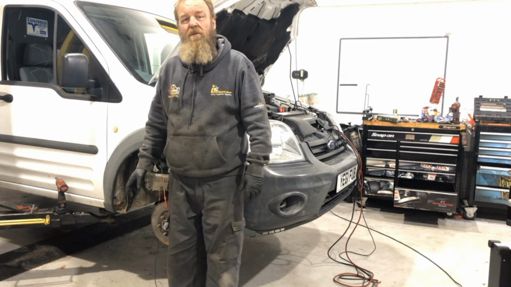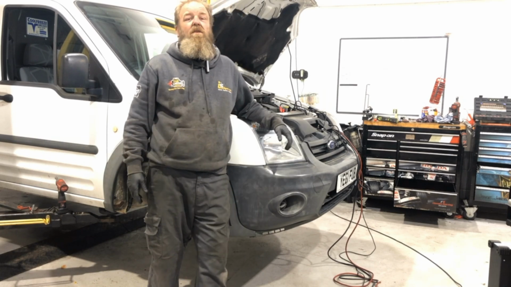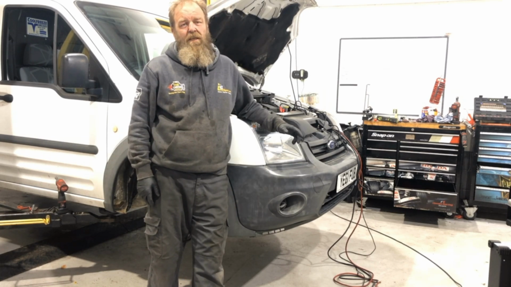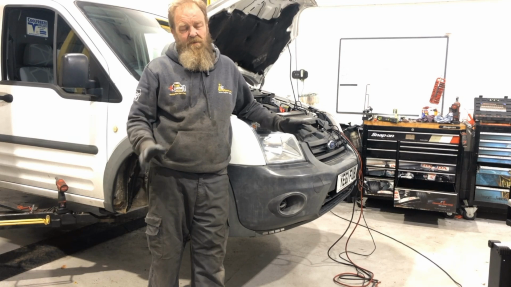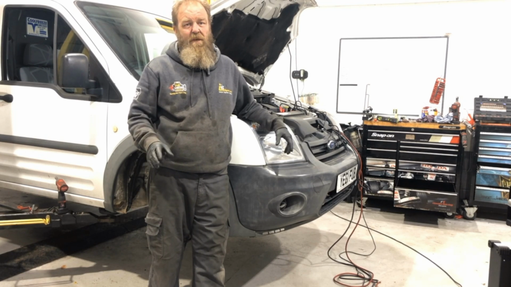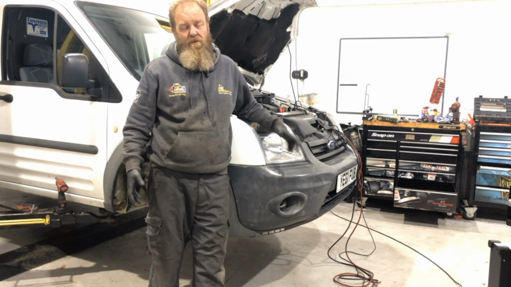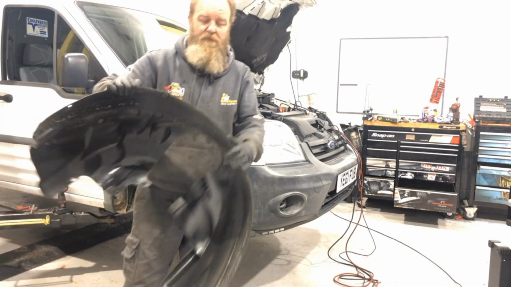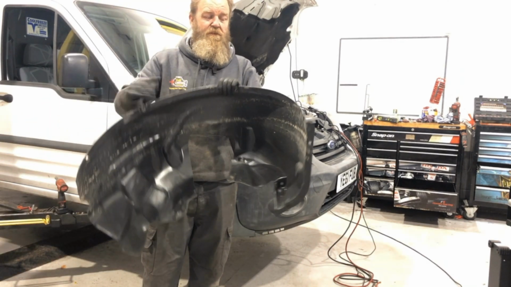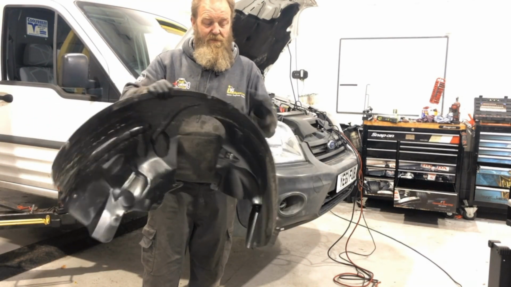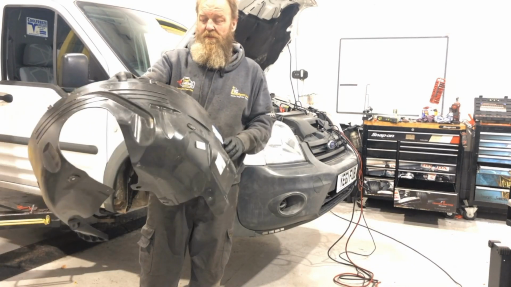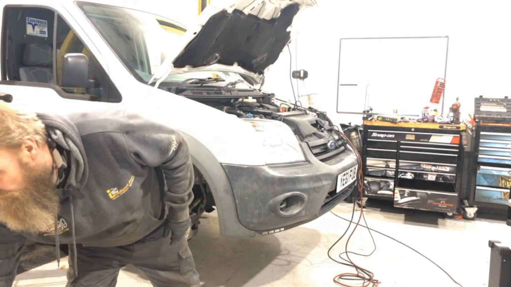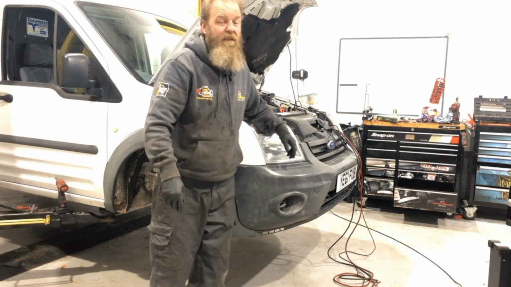But when I pulled the multi-plugs off, all the multi-plugs were full of water. So I cleaned the multi-plugs out, dried them out, made sure there was no corrosion on them, which there wasn't, and I actually bought a new wheel arch liner for it, which that's the wheel arch liner I've just taken out. As you can see, it's a newish unit, basically to protect my repair.